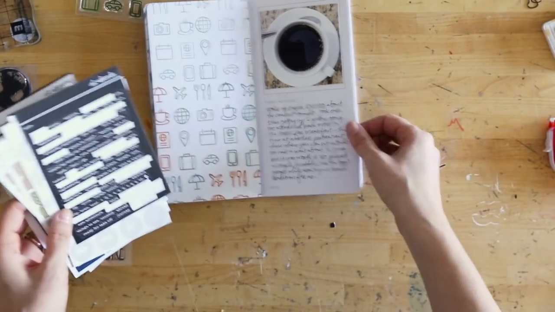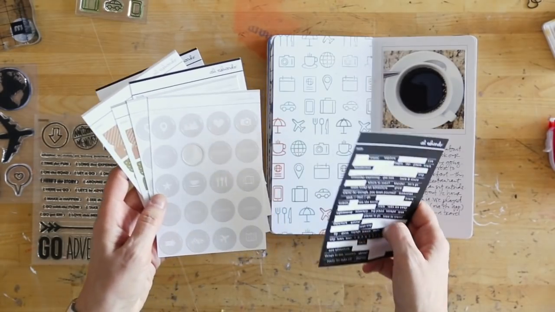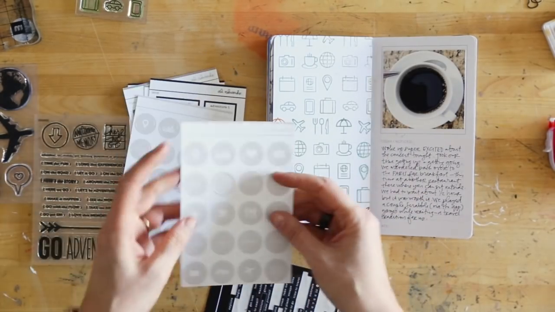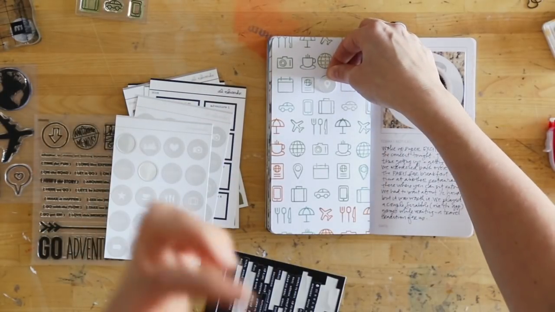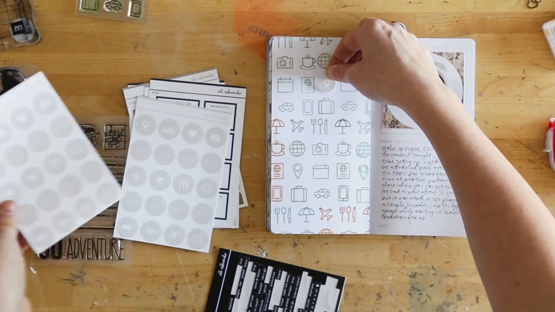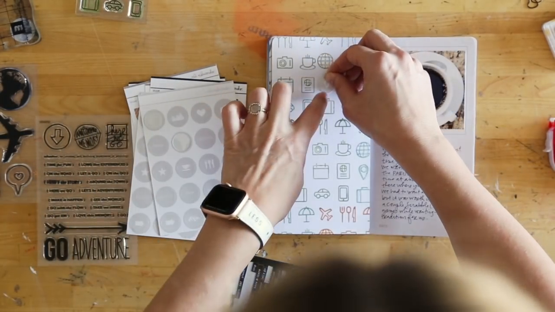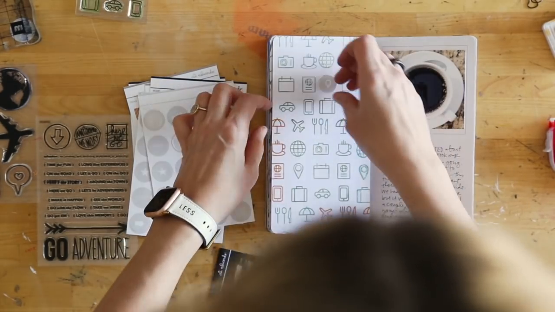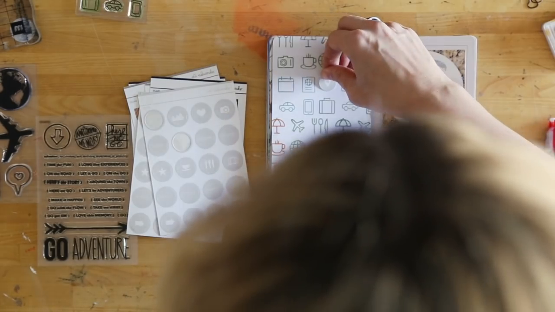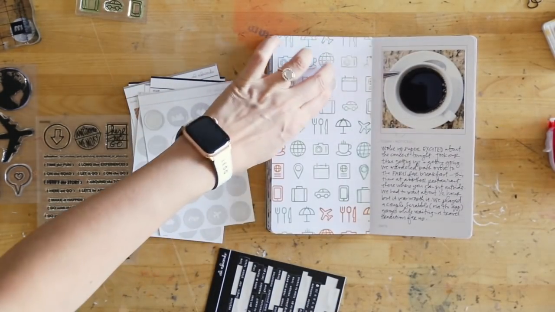Put them in. I don't really want to put any other journaling on here. Let's see. I could take something like this though, and how many of those do I have? Is it just one geotag? I kind of like, let's see, it's kind of fun to have it be a different texture that's then a part of the pattern there.